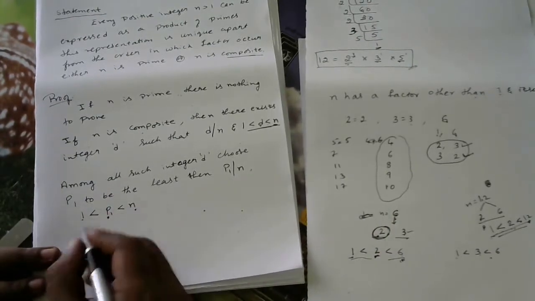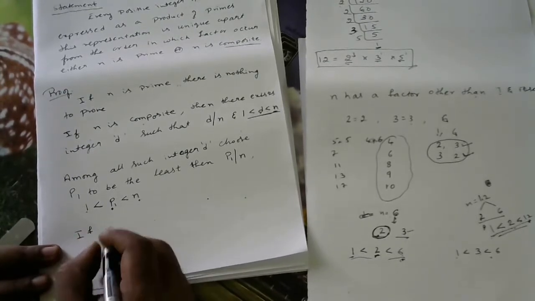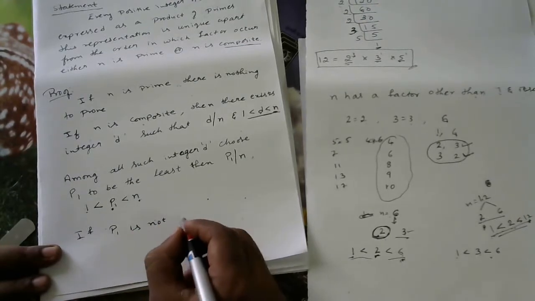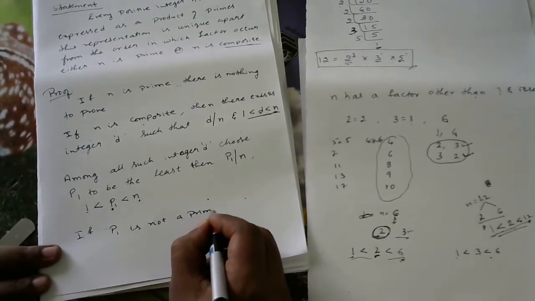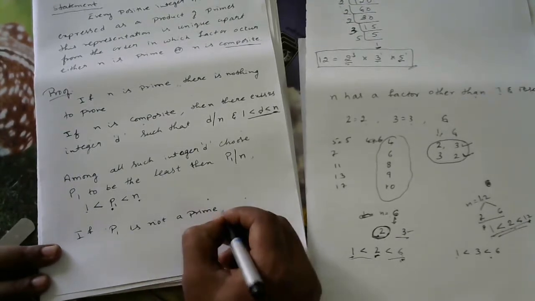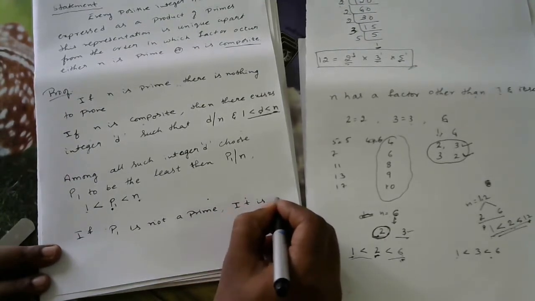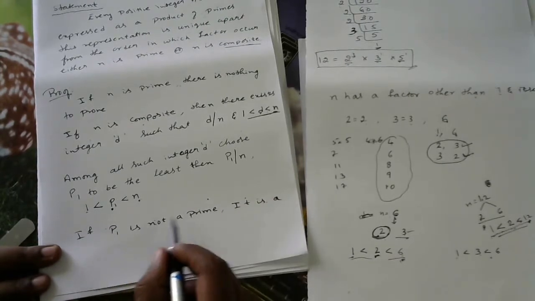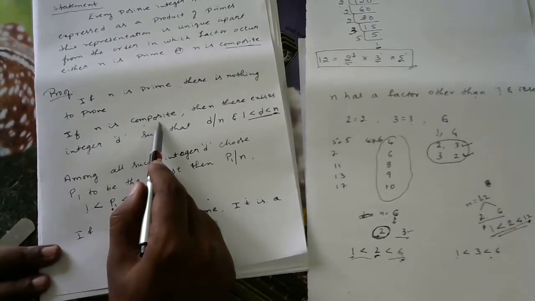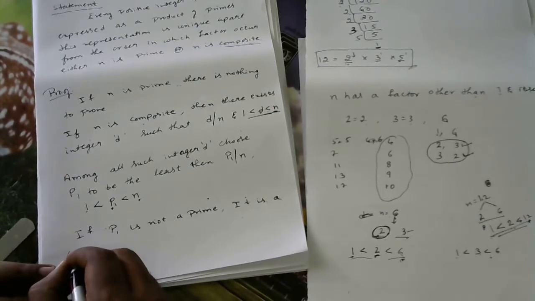So next, if p1 is not a prime, then if it is composite, again you have to apply this method.